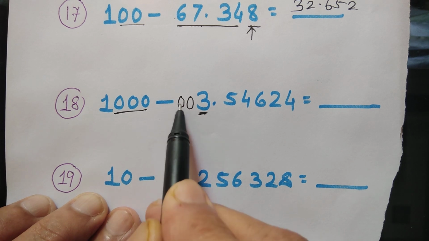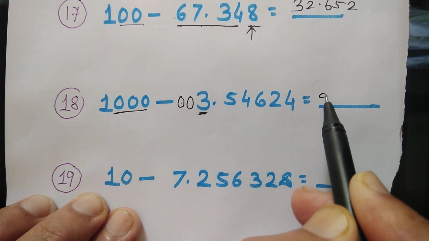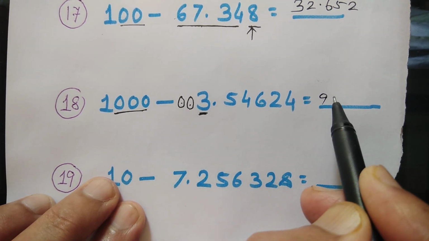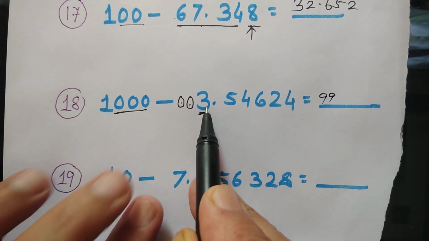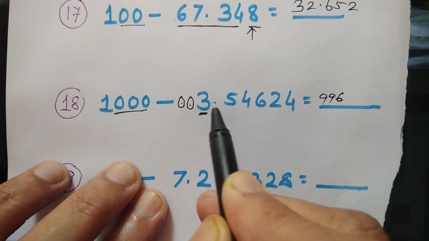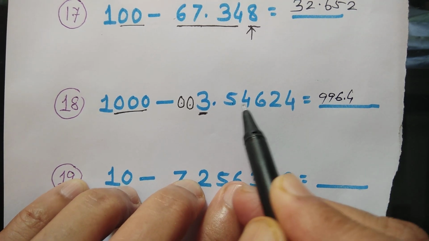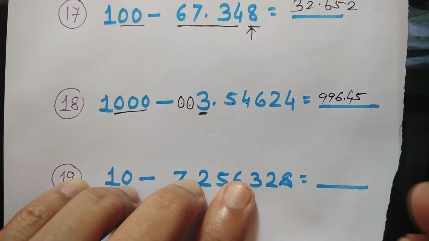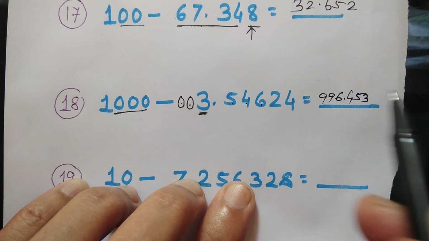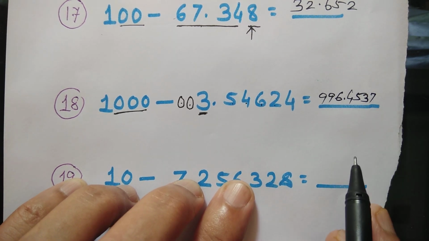All from 9 means 0 plus 9 is 9. 0 plus 9 is 9. 3 plus 6 is 9. And point. 5 plus 4, 9. 4 plus 5, 9. 6 plus 3, 9. 2 plus 7, 9.